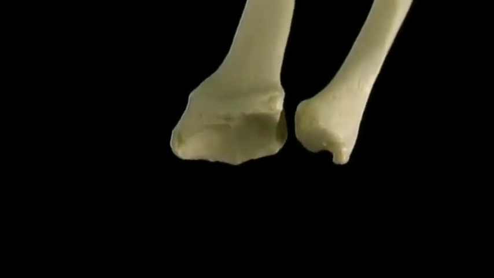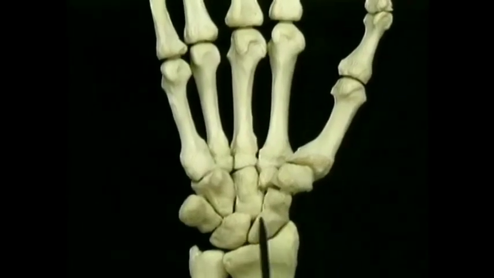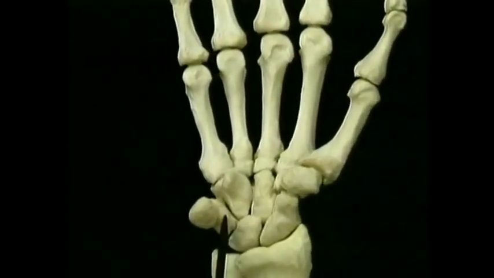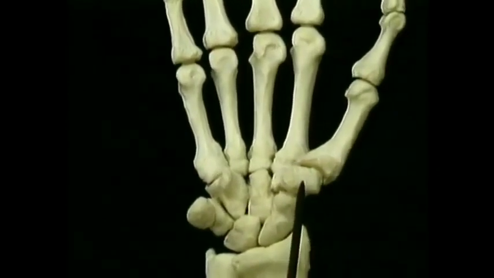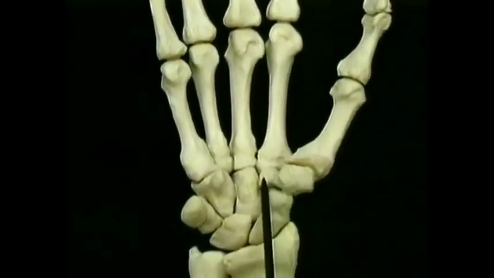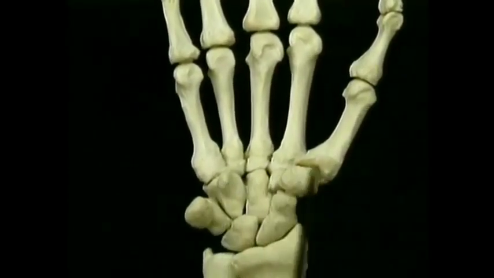On the distal ulna, here's the head and the ulnar styloid. On the distal radius, here's the surface for the ulna, the surface for the wrist joint, and the radial styloid. Here's the scaphoid, the lunate, the triquetral, and pisiform, the trapezium, the trapezoid, the capitate, and the hamate. And here are the metacarpals.